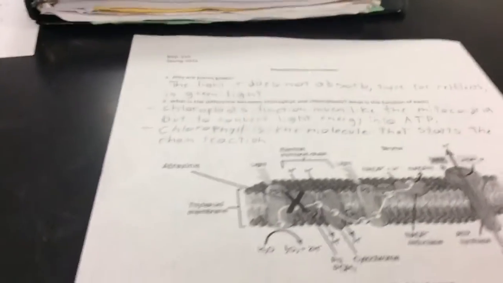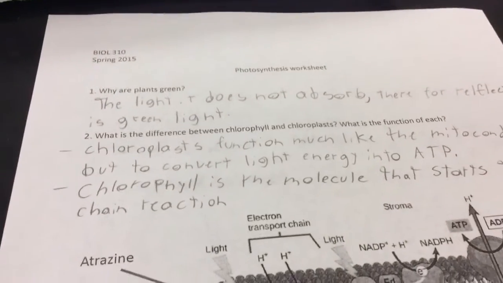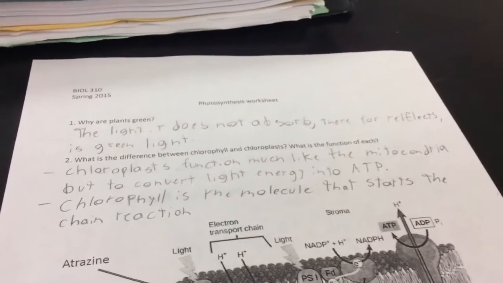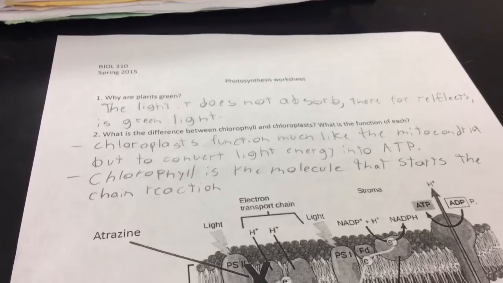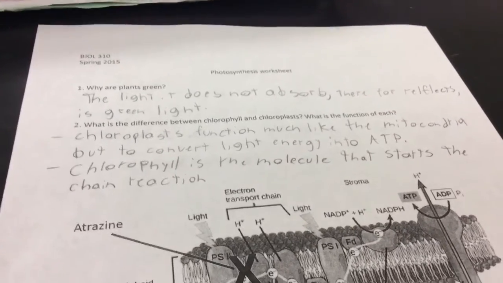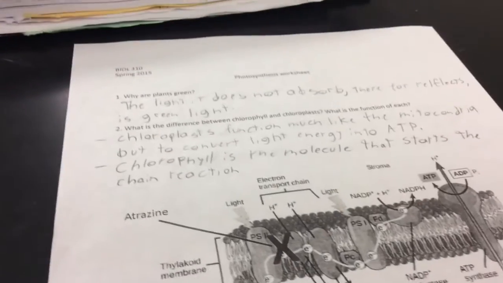The reason plants are green is because our chlorophyll molecules will be absorbing blue and red light, but then reflecting green light back. That's what we see. So number two, what is the difference between chlorophyll and chloroplast?